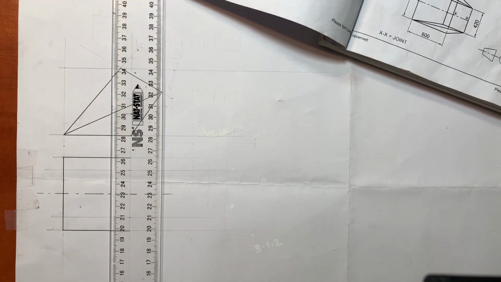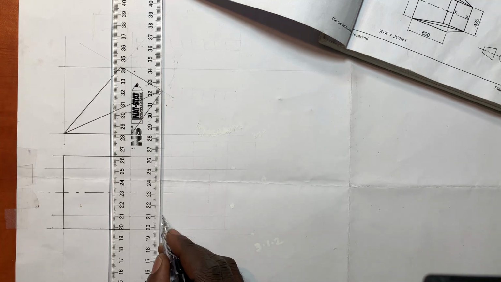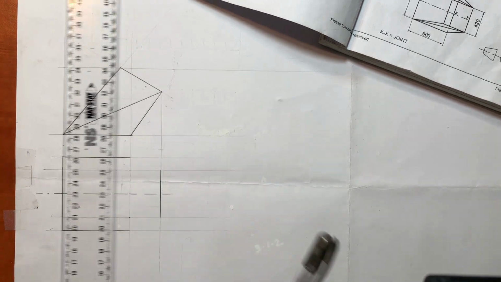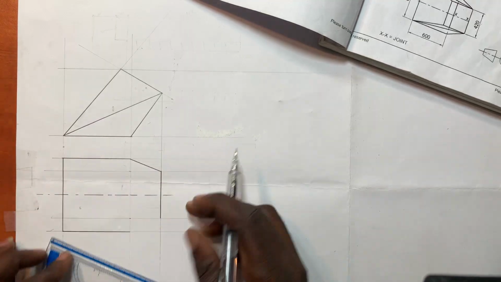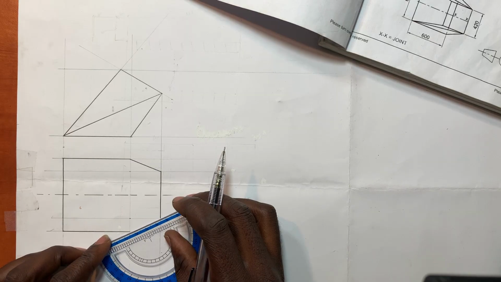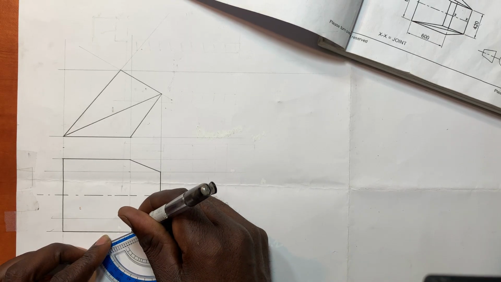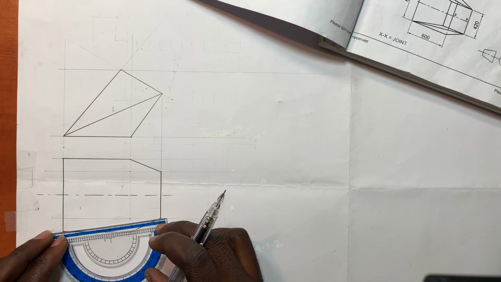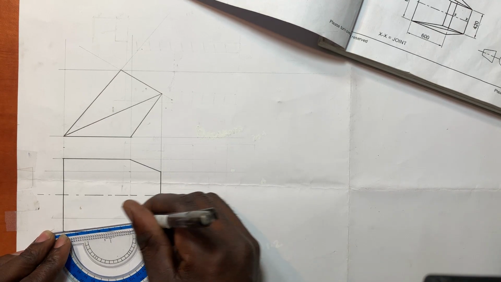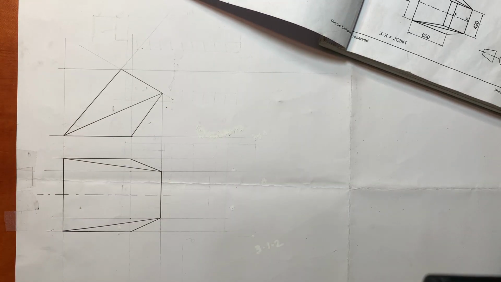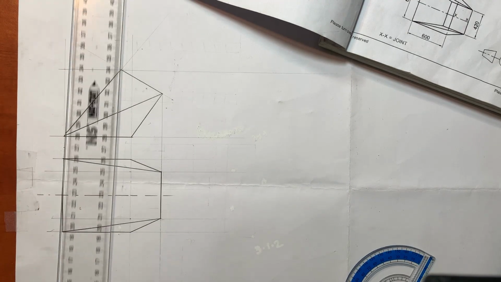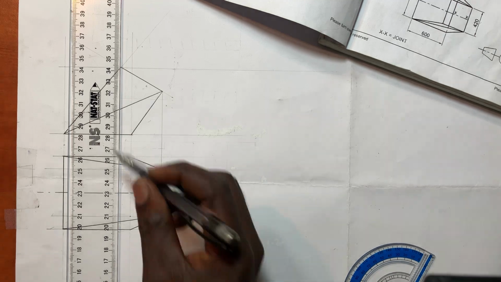So now take this point vertically down so that I'll know that, okay, start from here to right there, then take this one from here to right there, from here to right there, then from here to right there, from here to right there. Then I come down and take this point vertically down again.